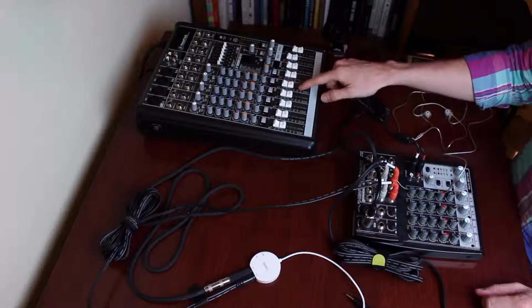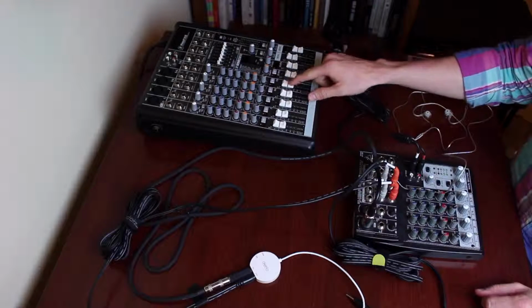1, 2, 3, 4, 5 separate channels. So I actually get an extra channel, is essentially how I look at it. It will take 8 inputs, but there is a separate channel there. So I really love that. That's the big reason that I jumped up to the Mackie. I also just like having the sliders and the mute buttons as well.